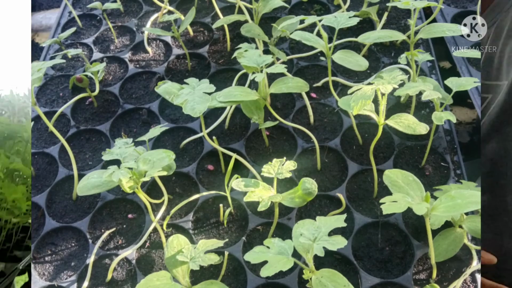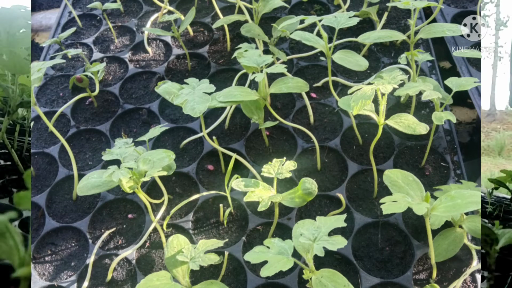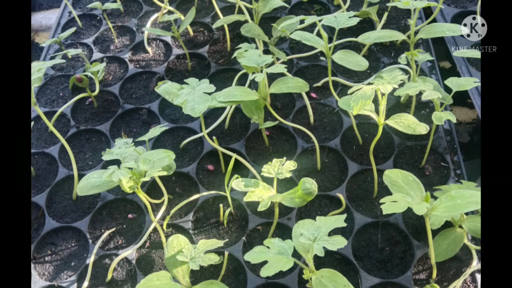Next is the watermelon planted where there is no sunlight. As we can see, the plant is leggy and tall.